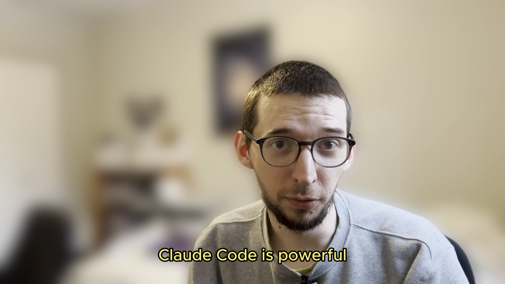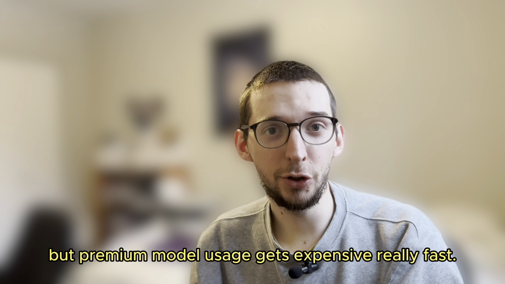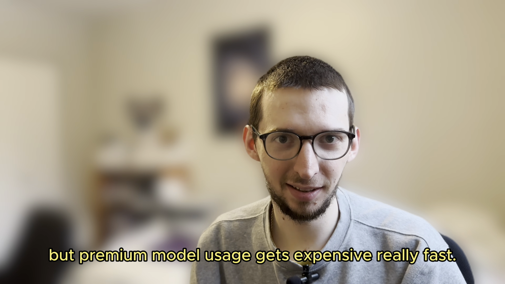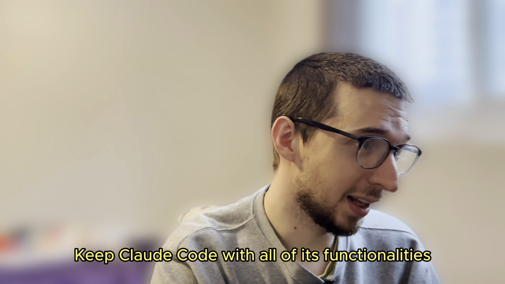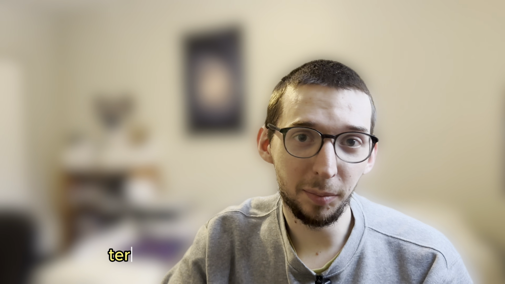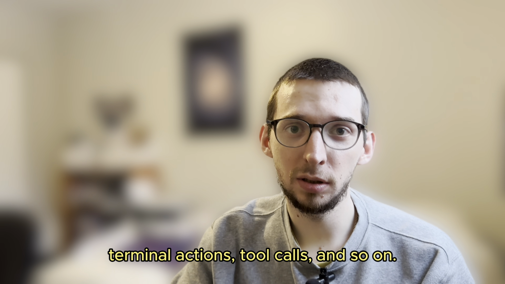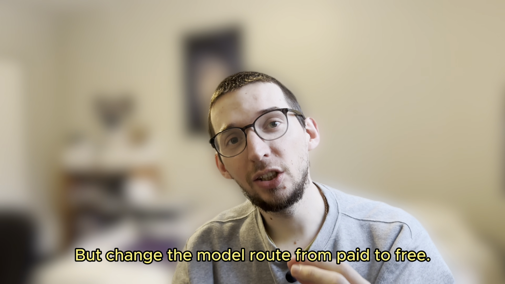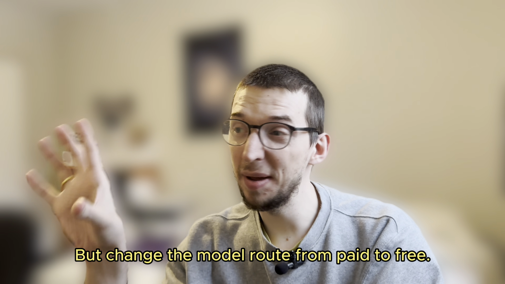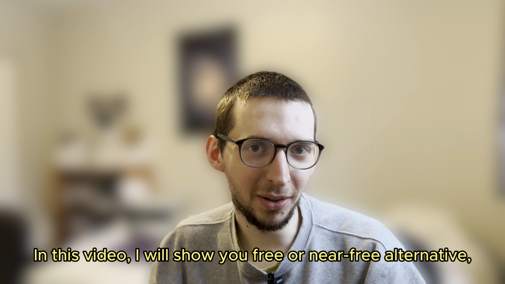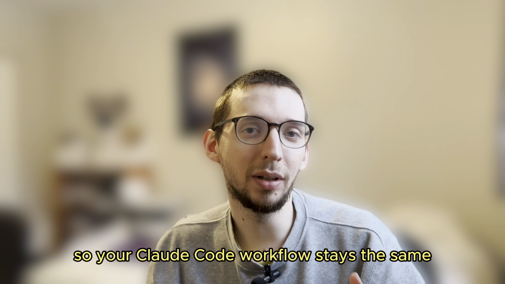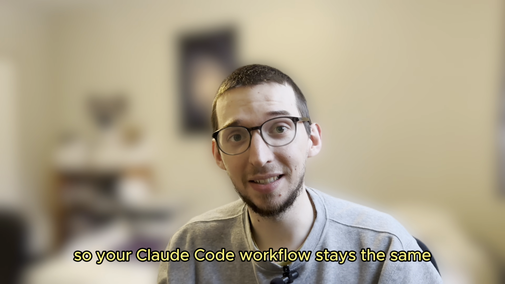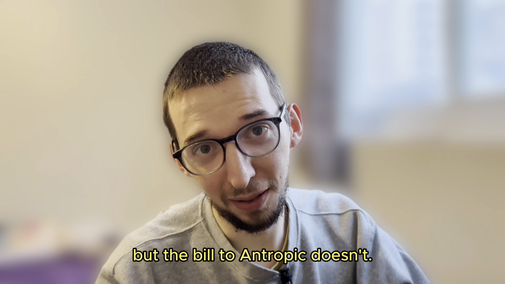Claude Code is powerful, but premium model usage gets expensive really fast. Here is the play. Keep Claude Code with all of its functionalities, like file edits, terminal actions, tool calls, and so on. But change the model route from paid to free. In this video, I will show you free or near free alternatives, so your Claude Code workflow stays the same, but the bill to Anthropic doesn't.